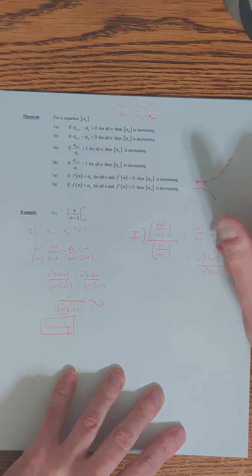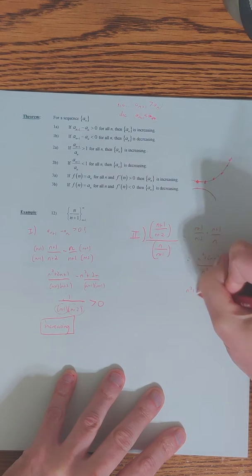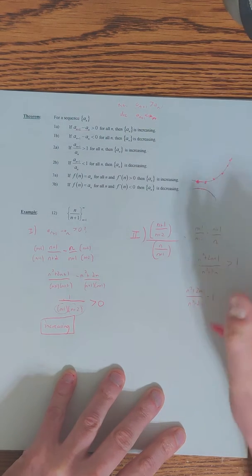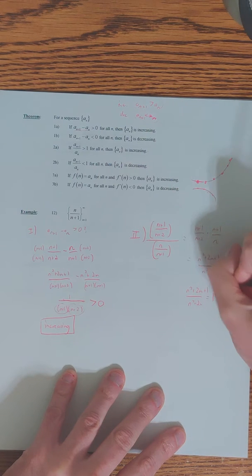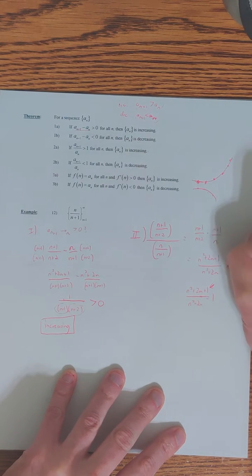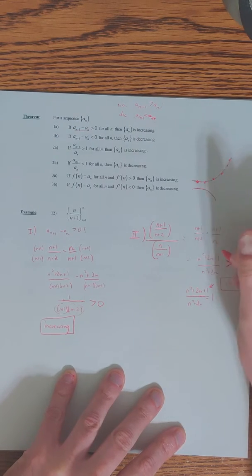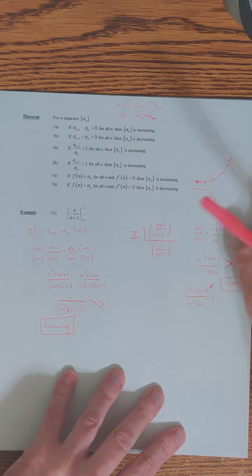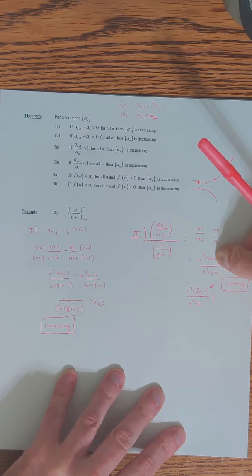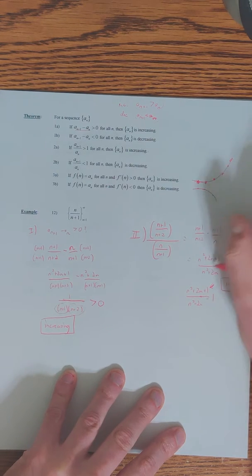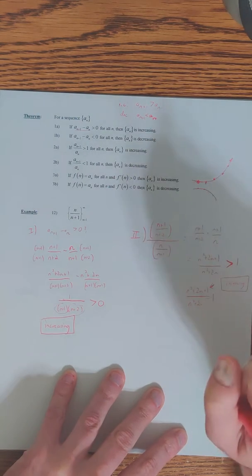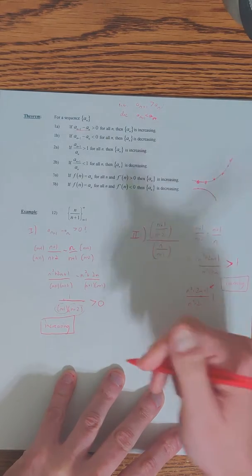Now, how do I know this is greater than 1? Well, that's because n squared plus 2n over n squared plus 2n equals 1, and I'm adding an extra 1 on top. If I'm adding something additional to the numerator, it's always going to be larger than the denominator, which means this is always going to be greater than or equal to 1. So this is increasing. It's important that you have a good sense of numbers and arithmetic and algebra here so that you can make a conclusion. Since this term, n squared plus 2n over n squared plus 2n, is equal to 1, if I add anything else to the numerator, I'm going to get something greater than 1. And again, 1 is positive, I'm adding something positive.